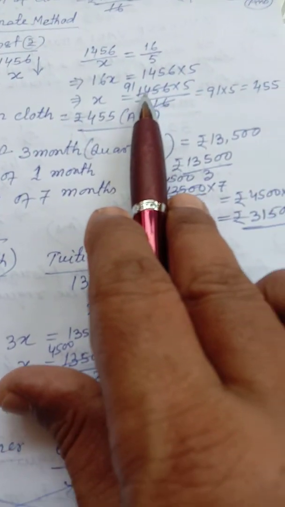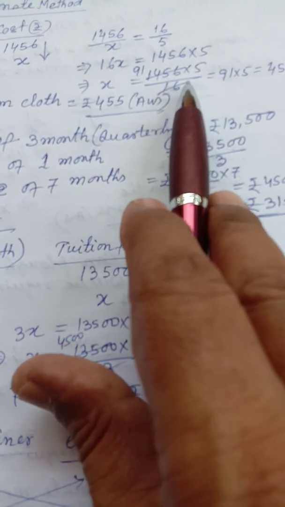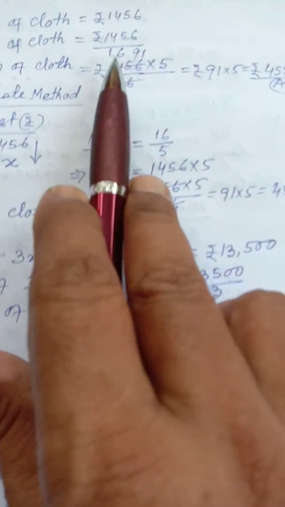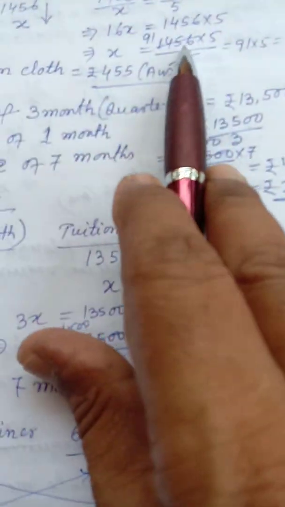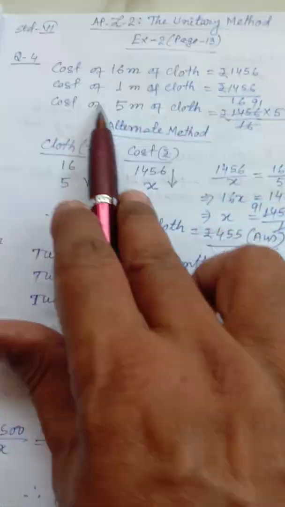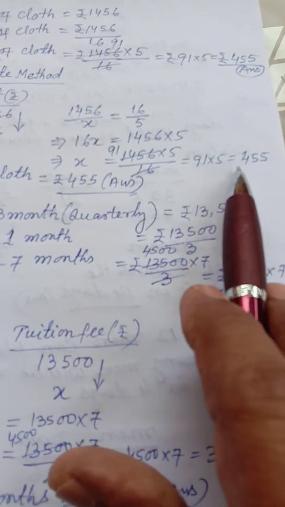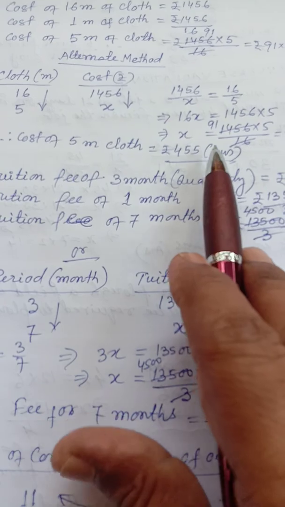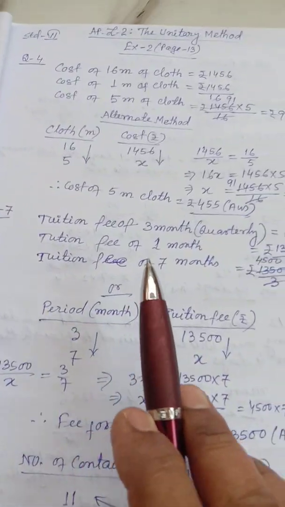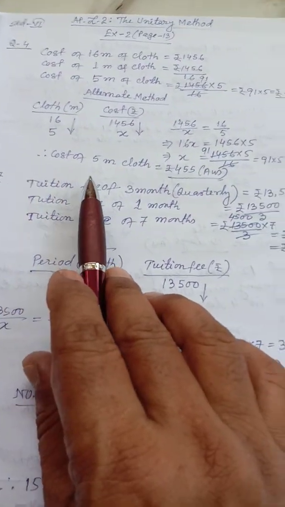16 times x is equal to this, and then it becomes 1456 into 5 divided by 16. You need not write such a big statement; you need to put it in a column and do it. If you simplify, you will find 455. So the cost of 5 meter cloth will be 455. I will make it even easier. I have taken question number 7 also.